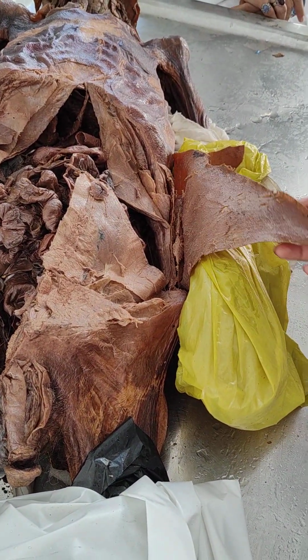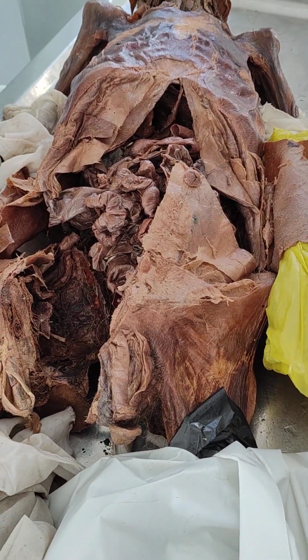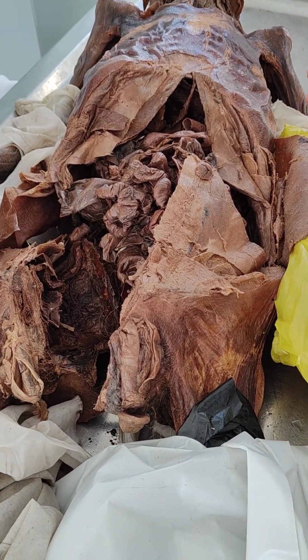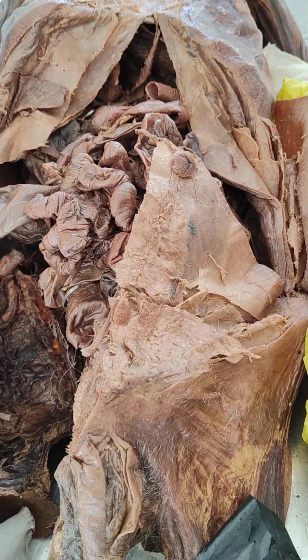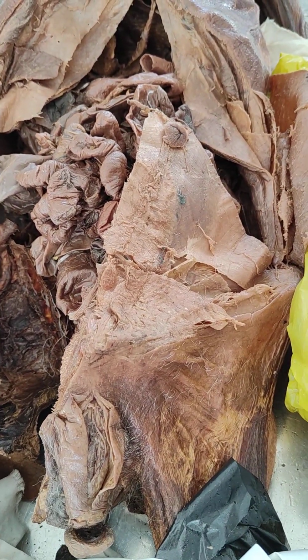Can you show me the superior iliac spine? Do you have muscles here? You have the rectus abdominis.